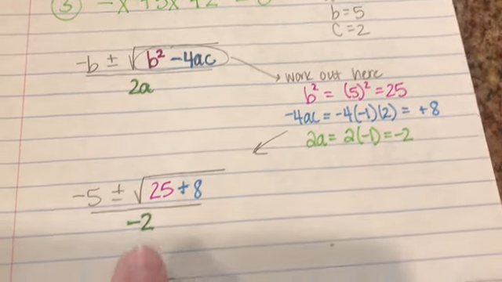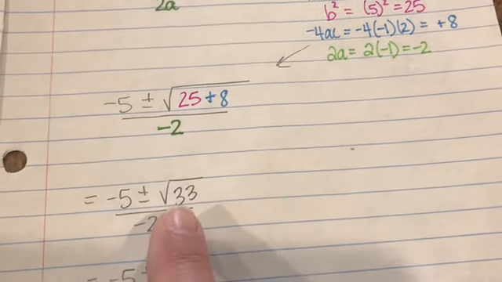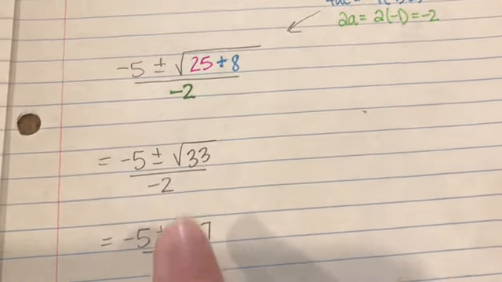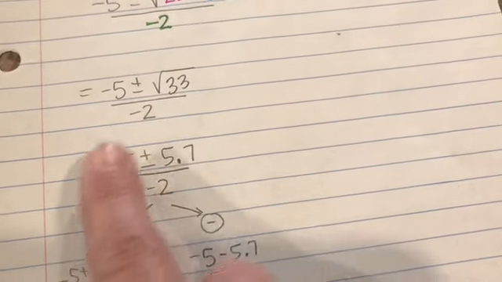I think you guys are doing great with that. Then you want to do the square root part, which is square root of 33. Type it in a calculator or Desmos. And that becomes 5.7.